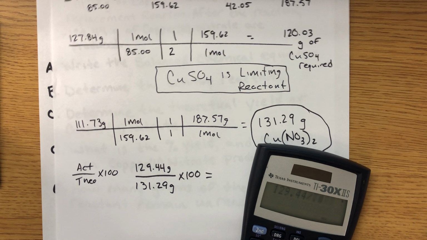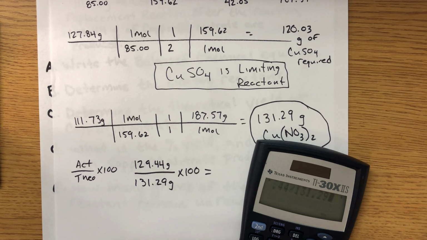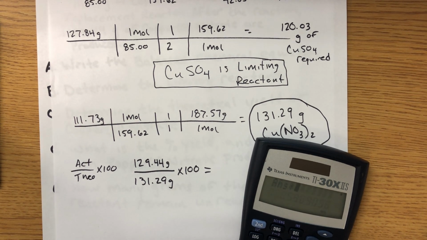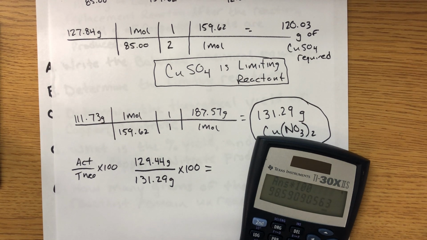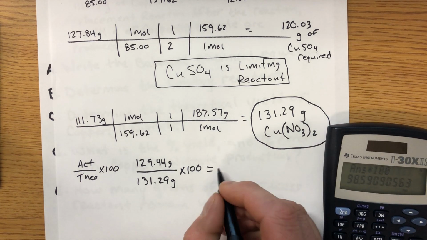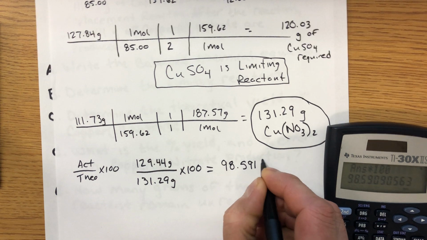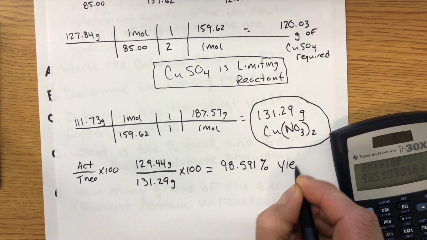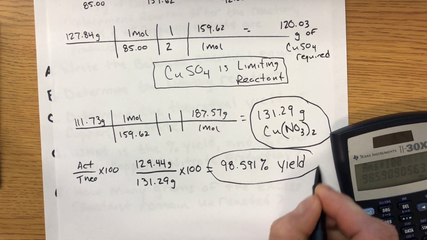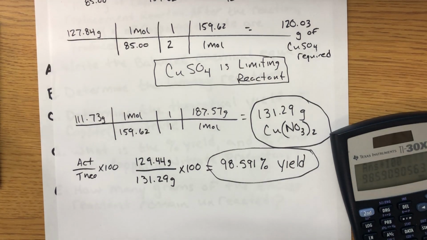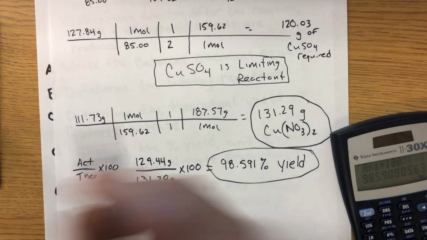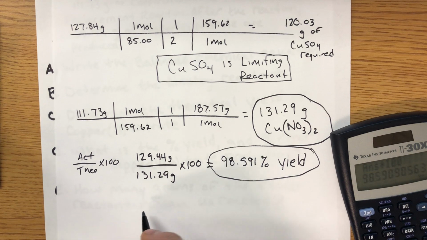129.44 divided by 131.29, times 100, gives us 98.591%. That is a good yield. That means that, according to what we should have produced, we produced pretty much all of it, minus a percentage and a half or so. And that's what our percent error is going to be.